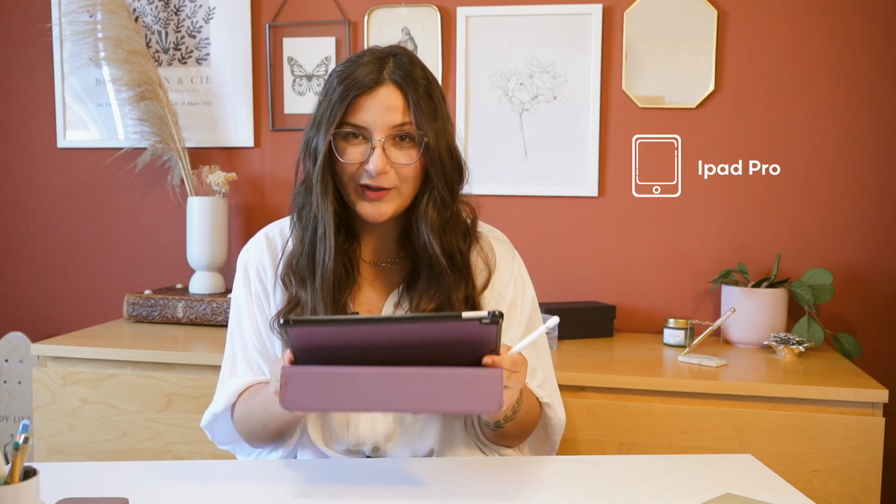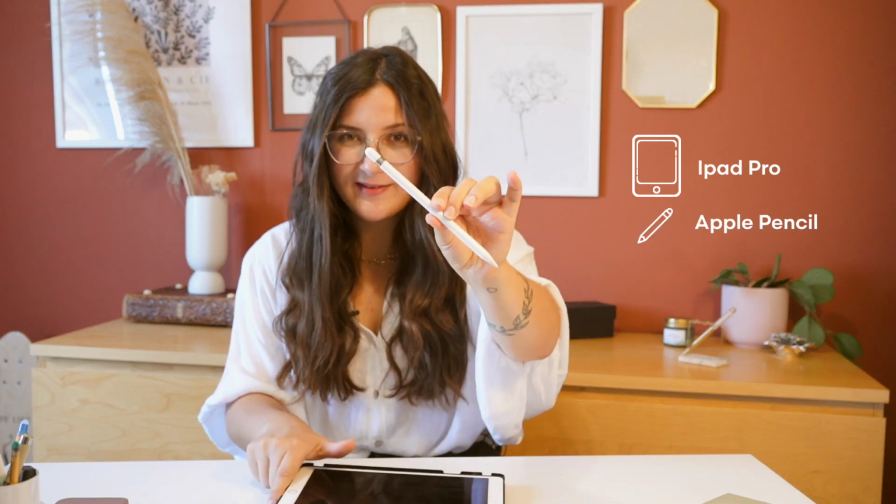To make my illustrations, I use my iPad Pro. This is the 10.5. I use my Apple Pencil, and all the tools that I use to draw is all linked in the description below. This is the first generation. And to draw, I use the Procreate app.